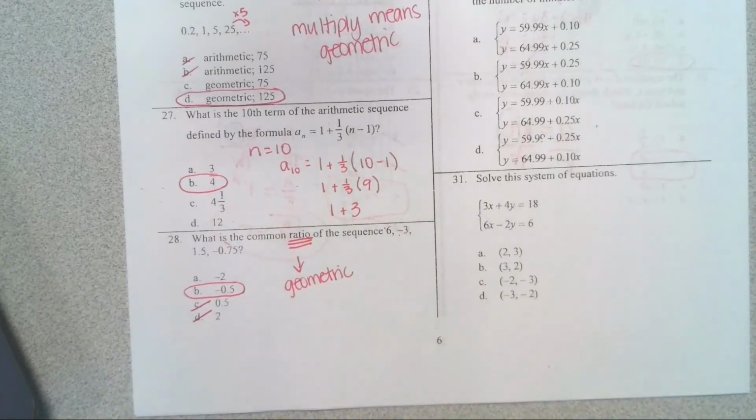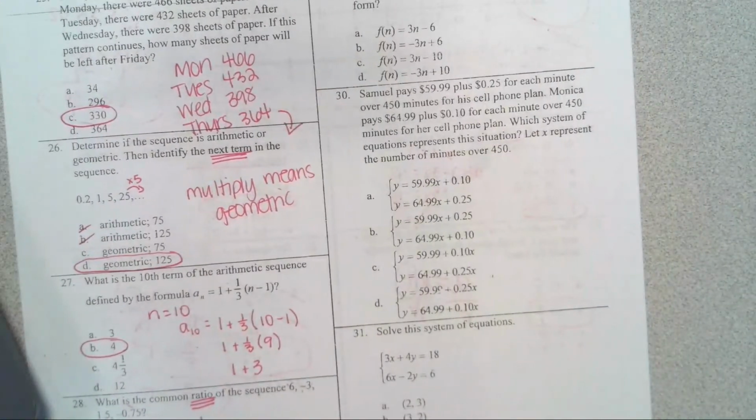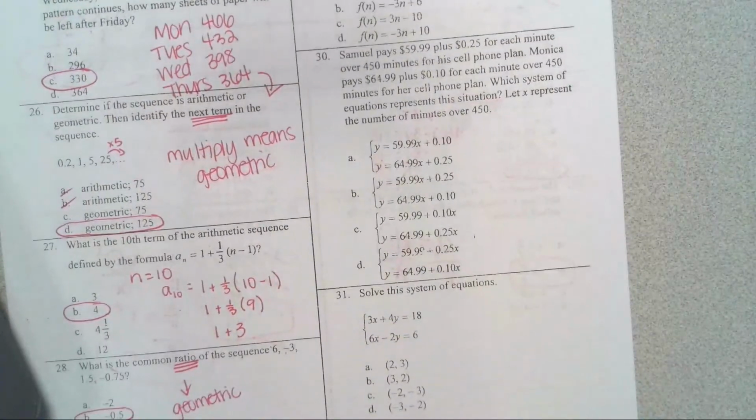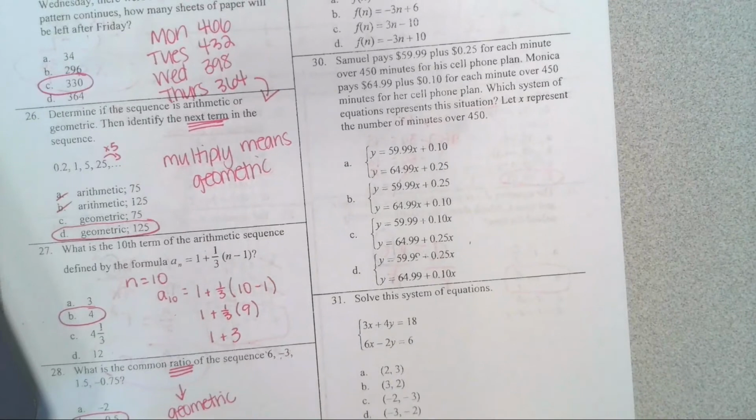I've only gotten one wrong. All right. I'm really proud. You sit in that corner seat right there and you don't talk to anybody, including me. 29. Rachel. Are there 50 questions on the test?